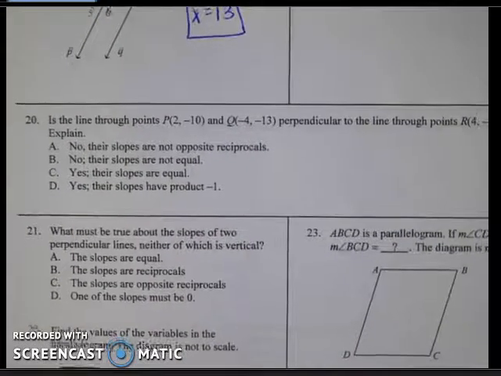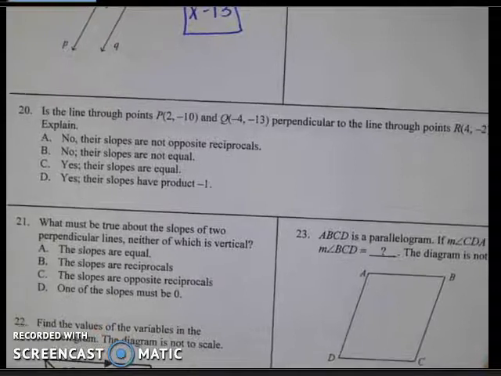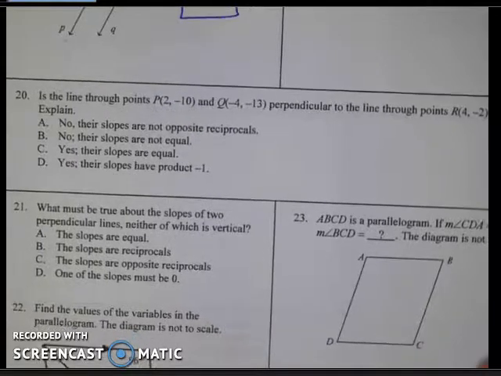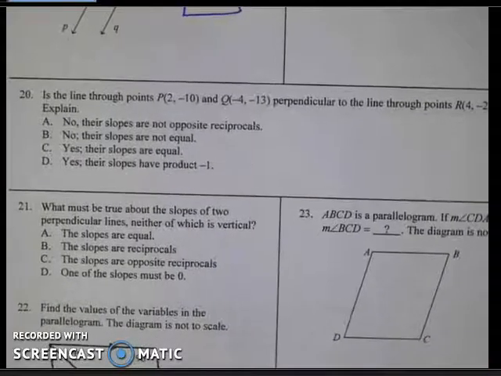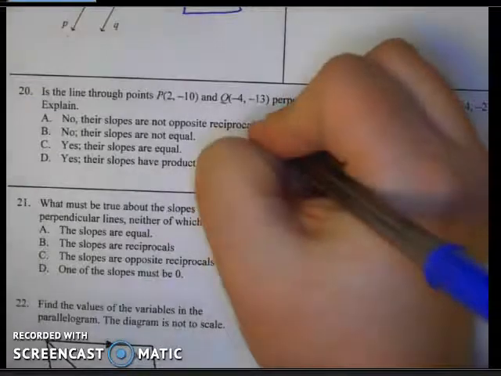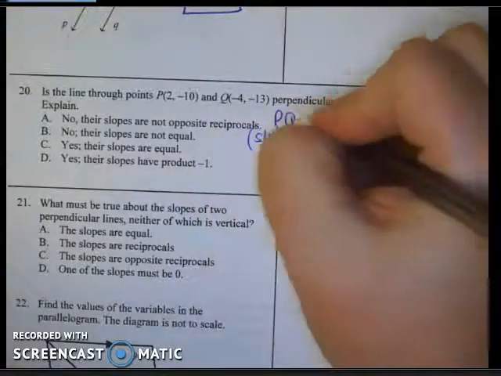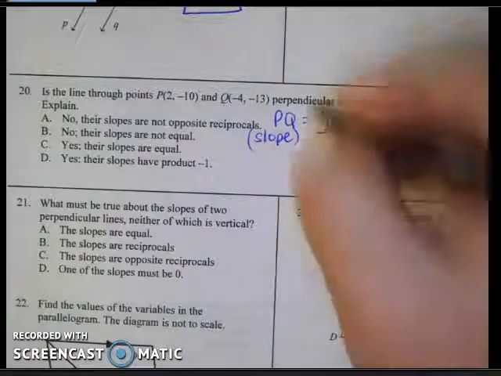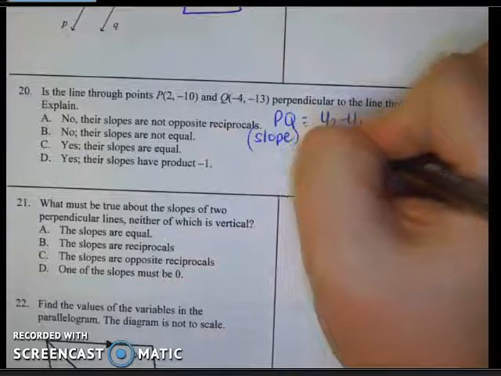Number 20. Is the line through points P and Q perpendicular to the line through points R and S? Explain. So we need to calculate their slopes. So let's find the slope of PQ. Slope is y2 minus y1, the change in y over the change in x.